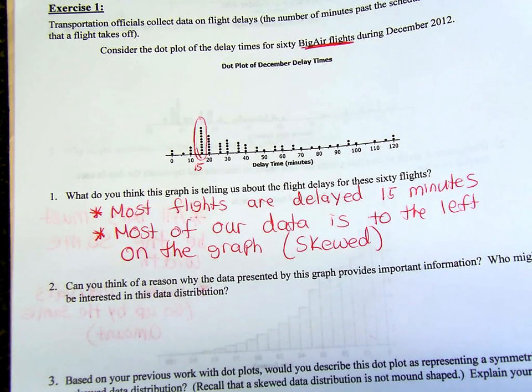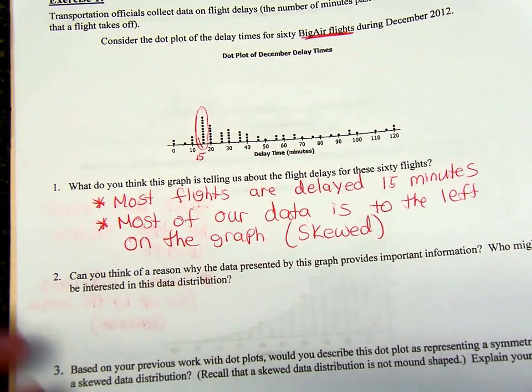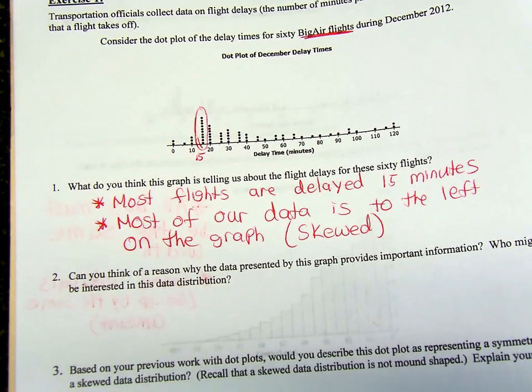Now we want to analyze the situation here. They want to know, can you think of a reason why the data represented by this graph provides important information? If we were talking about delay times, you might be traveling to a different city, maybe on vacation, and you would want to know what the average delay times were so that you could figure out which airline you want to pick.